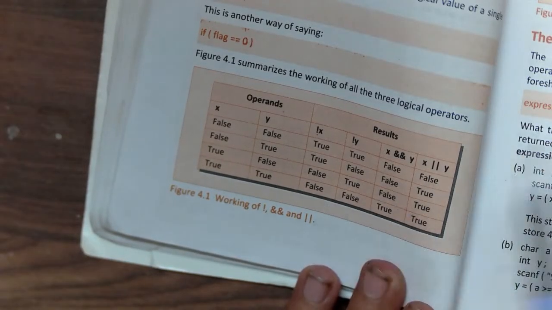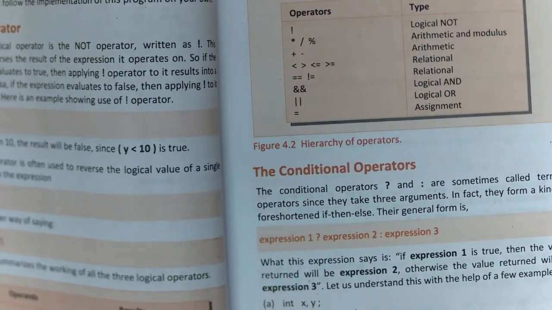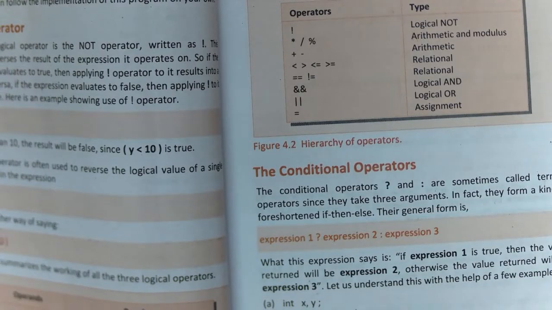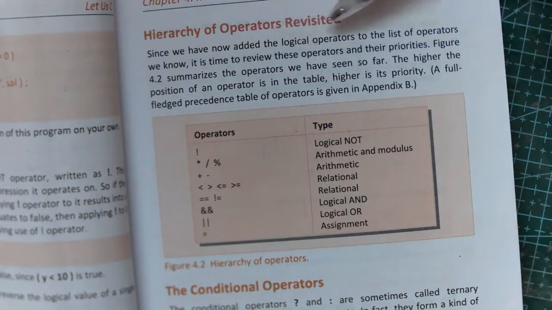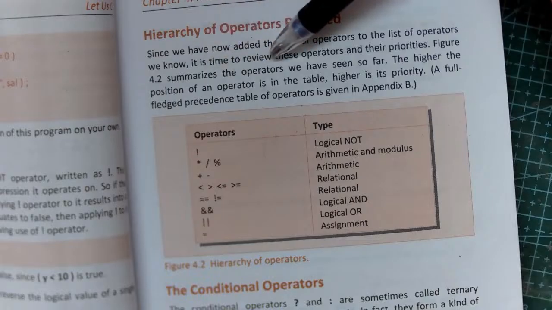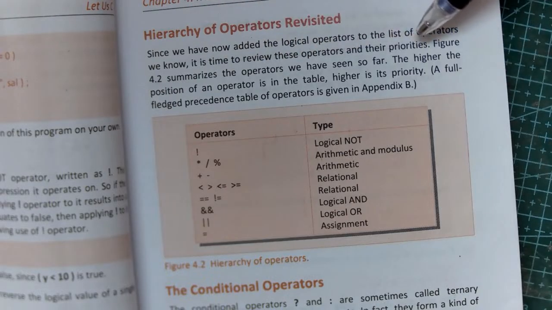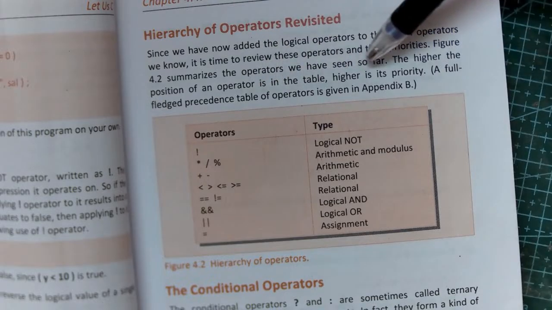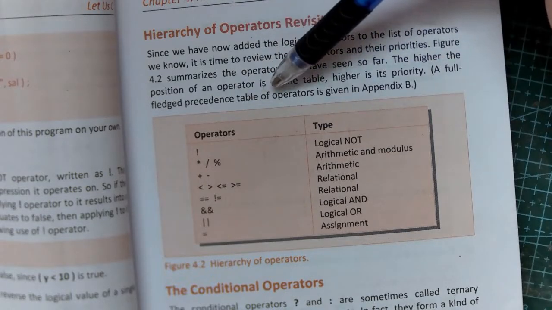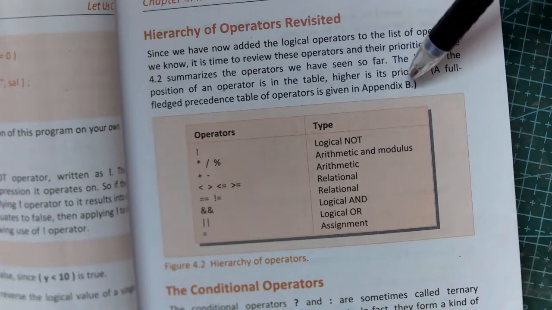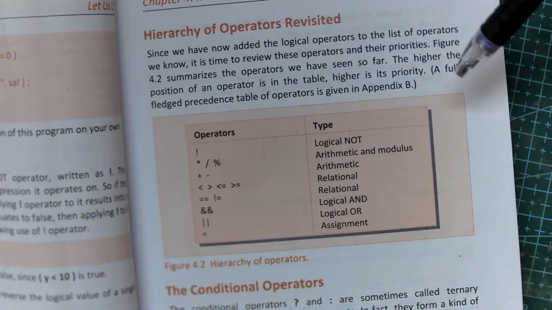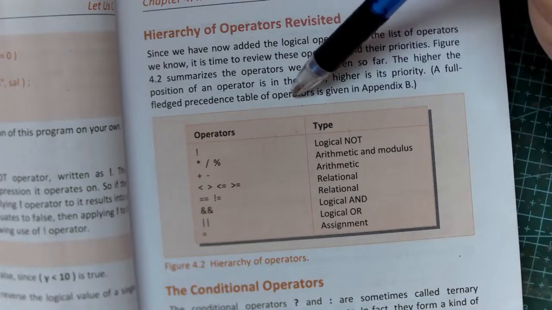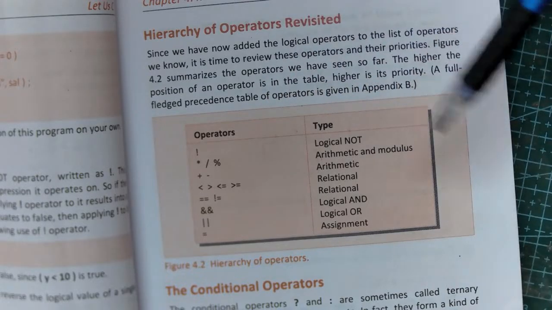Okay, hierarchy of operators, revision. Here is the hierarchy of how these logical operators are assigned as per their priority. Since we have now added logical operators to the list, it is time to review these operators and their priorities. The higher the position of an operator in the table, the higher is its priority. The top one will be executed first, and a full-fledged precedence table of operators is given in Appendix B.